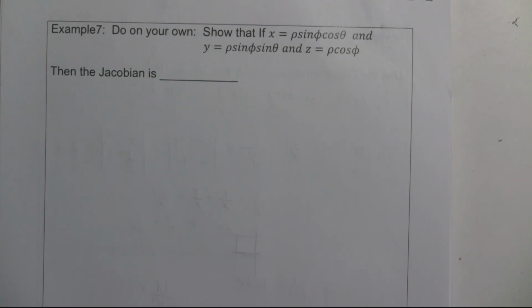I wanted you to show that if x equals rho sine phi cosine theta, and y equals rho sine phi sine theta, and z equals, do you remember where this came from? Rho cosine phi, then the Jacobian would be, and you could go and find that.